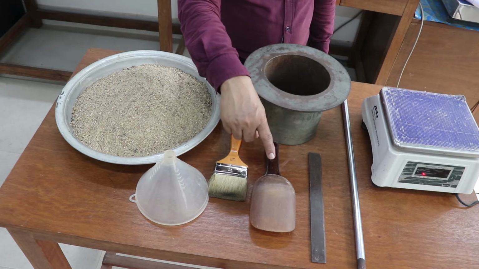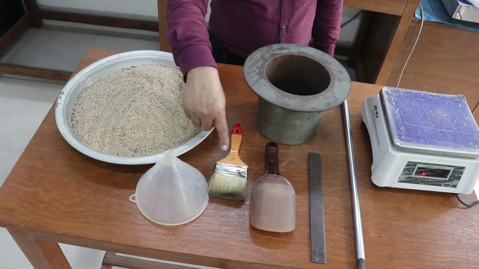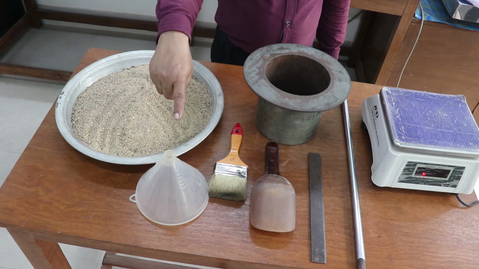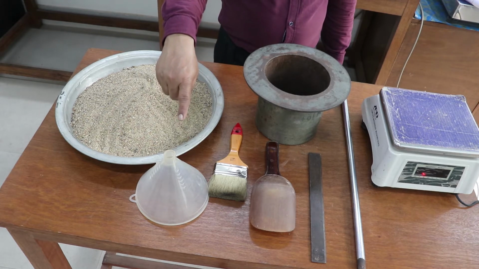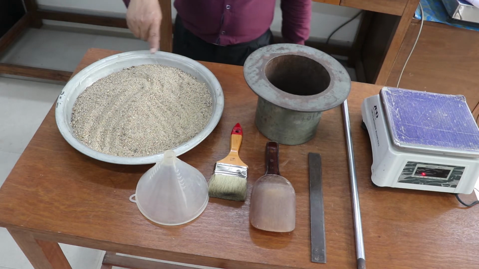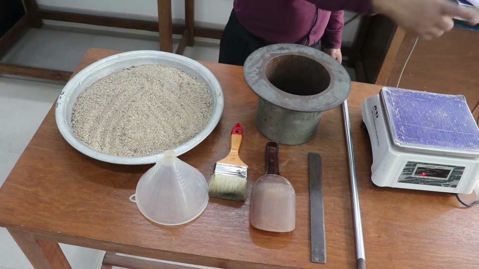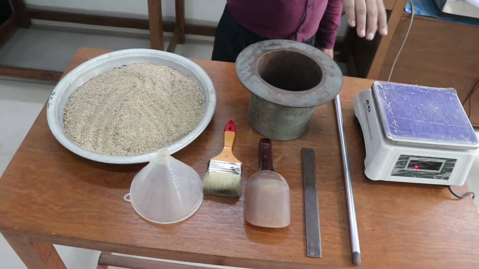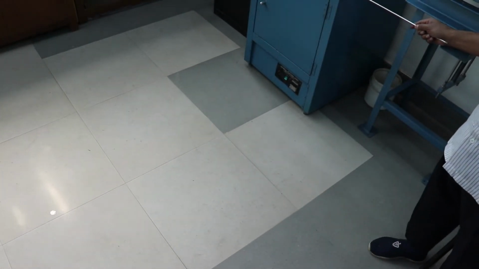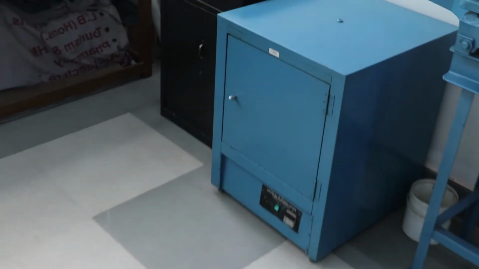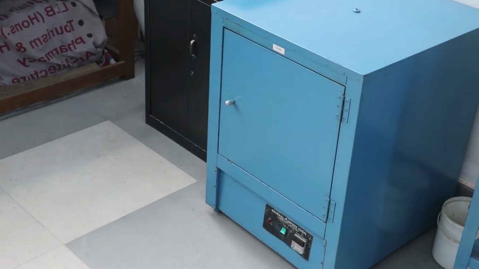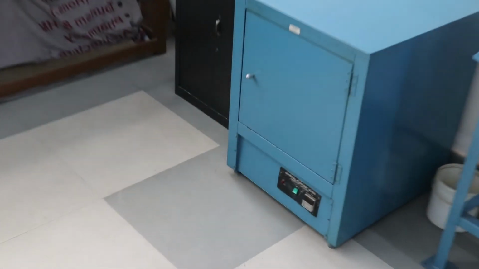This is a hair brush, where you can clean the surface of the mold, and this is a funnel by which we can pour the soil sample, and this is the desired soil sample. And by using the oven you can find the dry sample, and this is the oven. Now let's start the experiment.